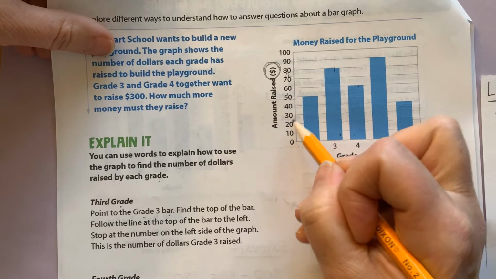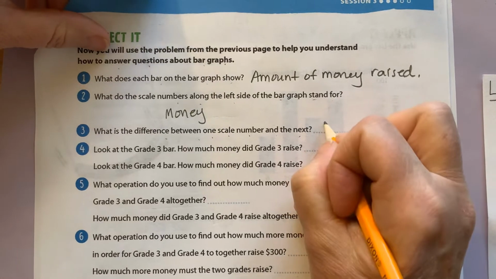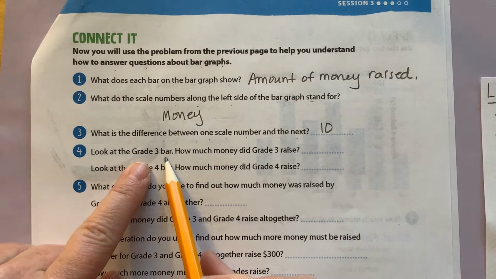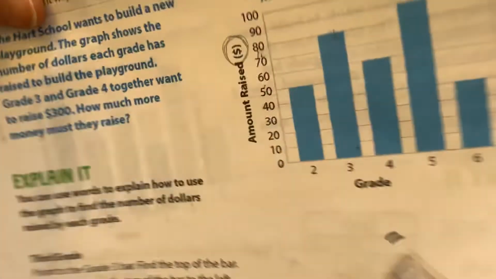0, 10, 20, 30, 40. What are we counting by? We're counting by tens. Yep, what's the difference? The difference is tens. Look at grade 3 bar. How much money did grade 3 raise? And grade 4. Let's look at those.